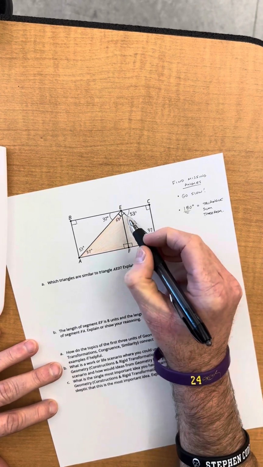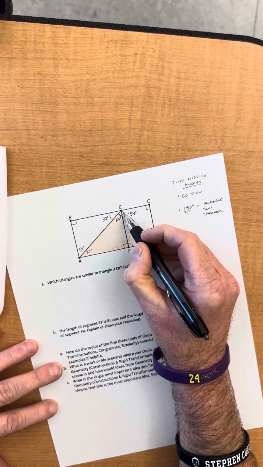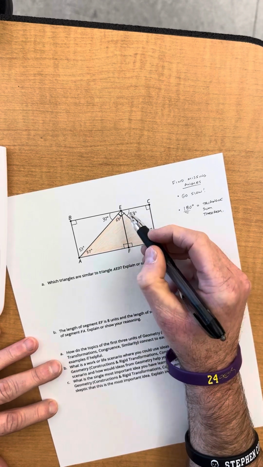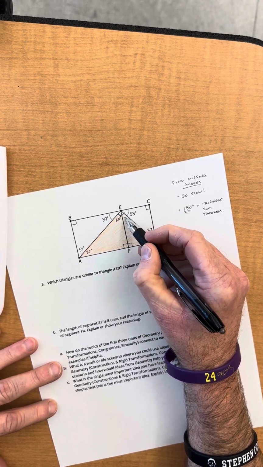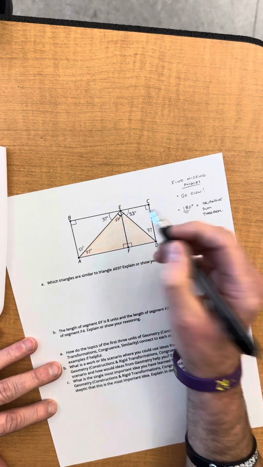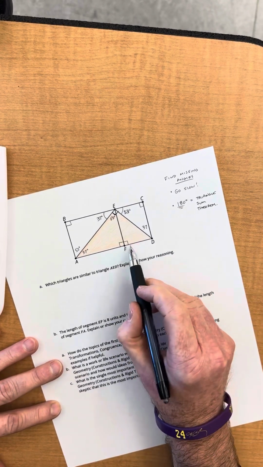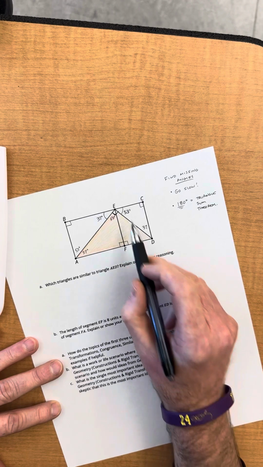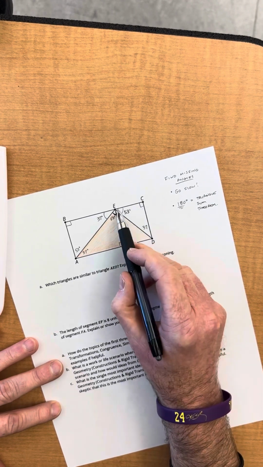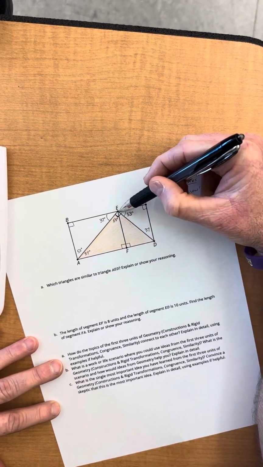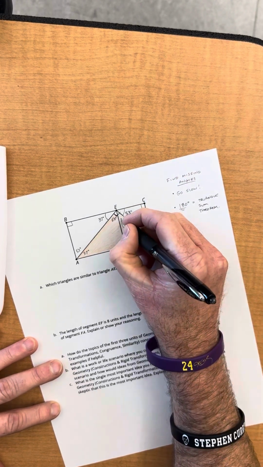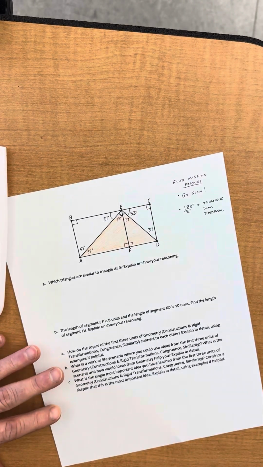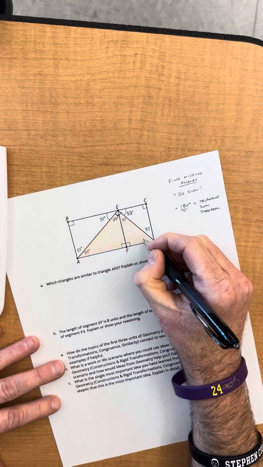You know this, that this plus this, well, I'm going to actually use something else. Parallel line to that parallel line, transversal, alternate interior angles congruent. That means this one's 53.